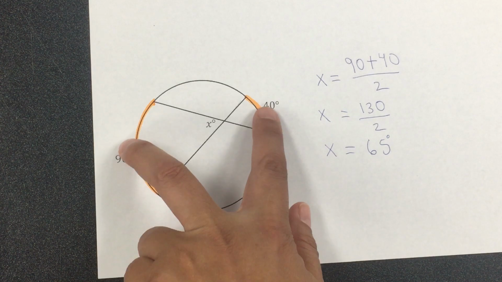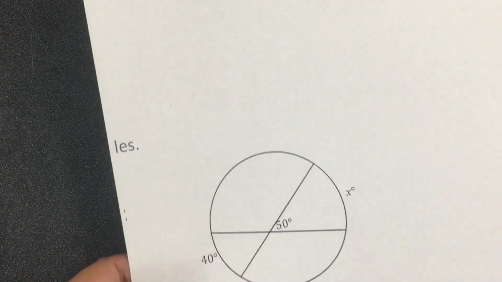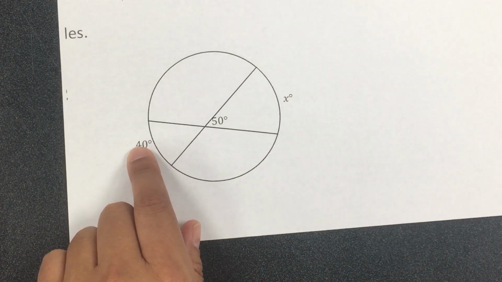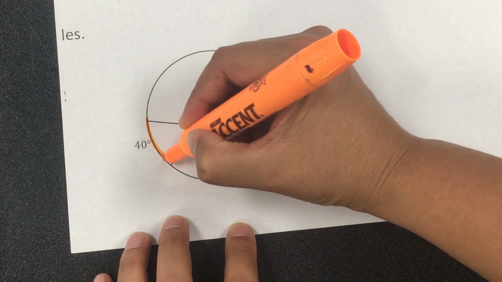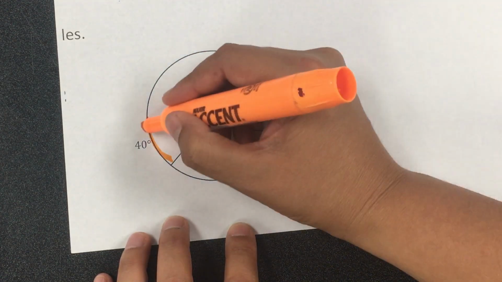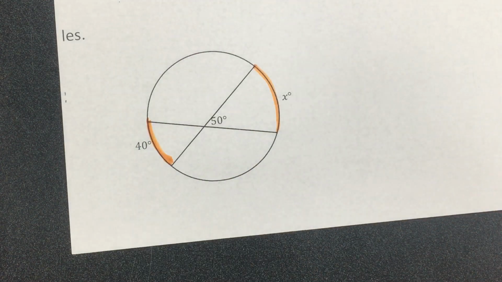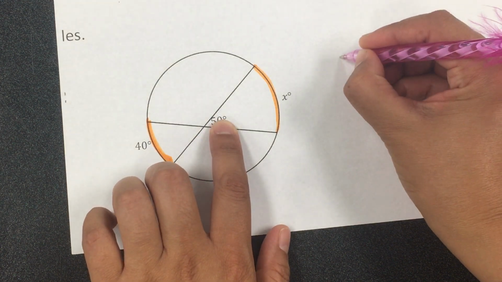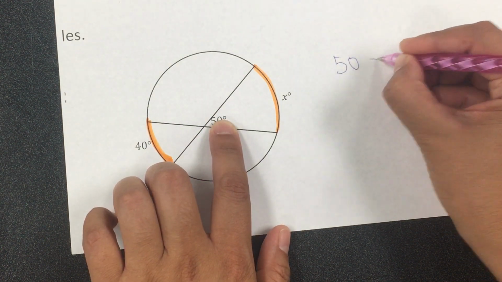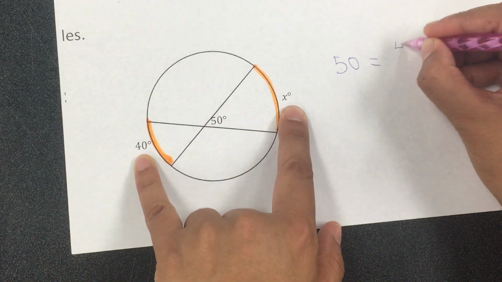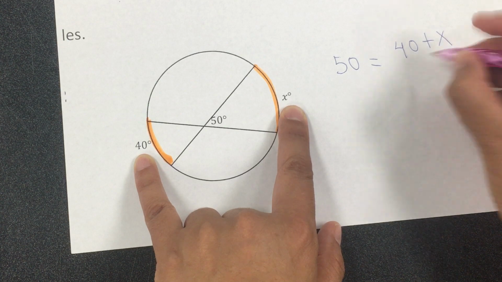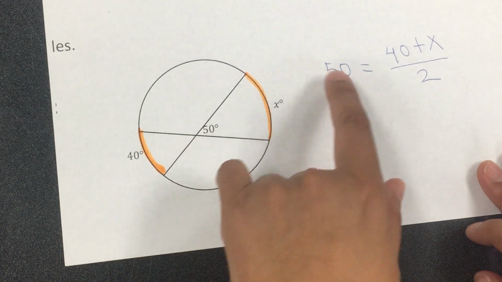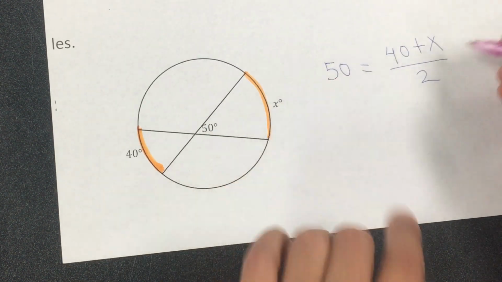But you will not always have that, and that's when you have to solve for X, okay? In here, we would have to add these two. This is a bow again. These need to be added. However, you cannot add 40 to X. So what you're going to do is write this by itself. Instead of X, you're going to put 50 is equal to 40 plus X divided by 2, okay? When we have the value of that, we put it in there. And so we start solving.